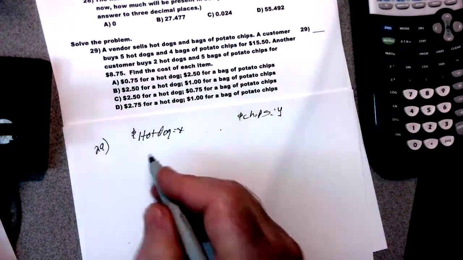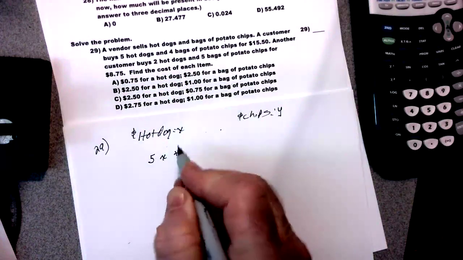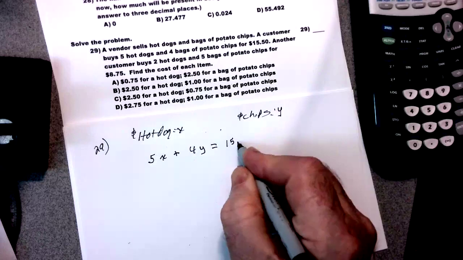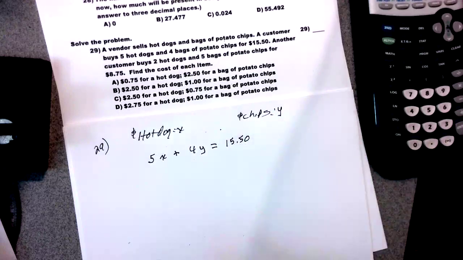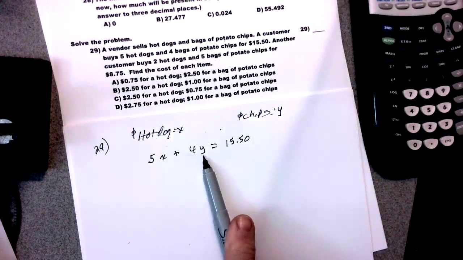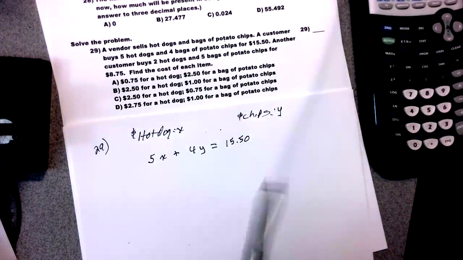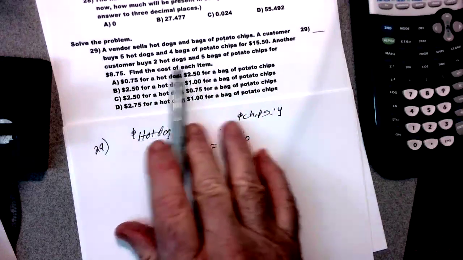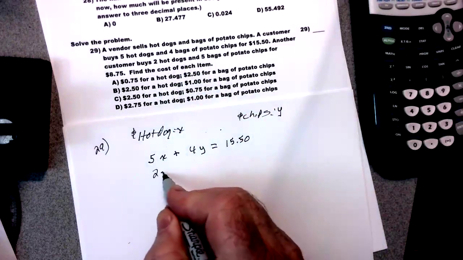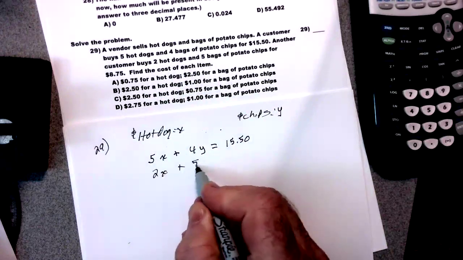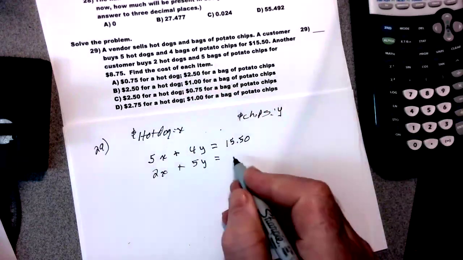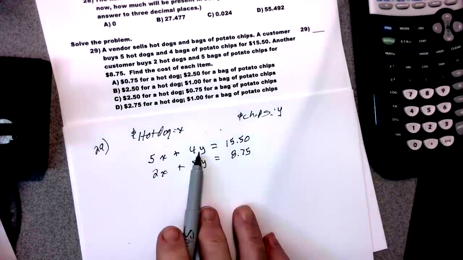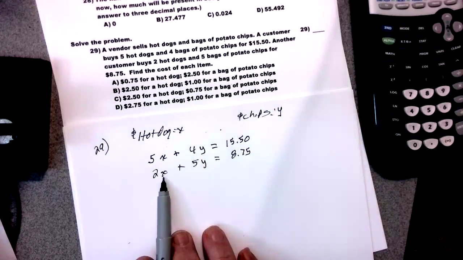So we're going to have 5x plus 4y is equal to $15.50. I'm leaving the dollar signs off here. So again, if I knew this price and I knew this price, multiply them, add them, I'd get $15.50. But remember, whatever I use here and here has also got to satisfy this one. So I'd have to say that 2x plus 5y is now equal to $8.75. So you might find a result that satisfied this one, but those same values will not satisfy this one.